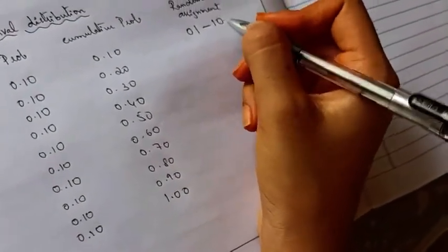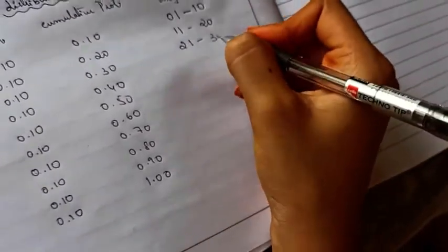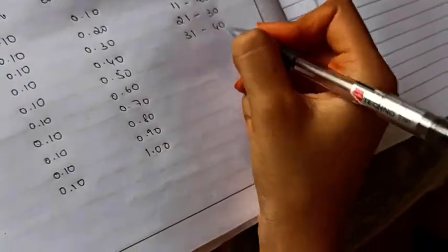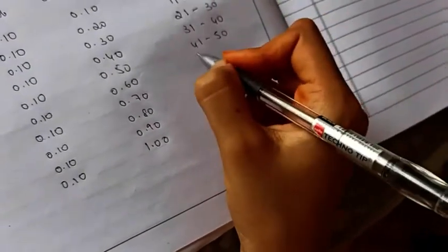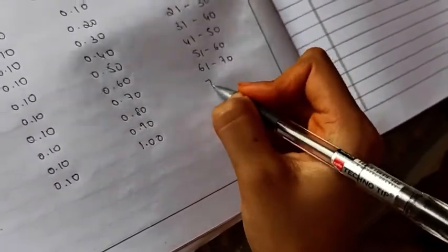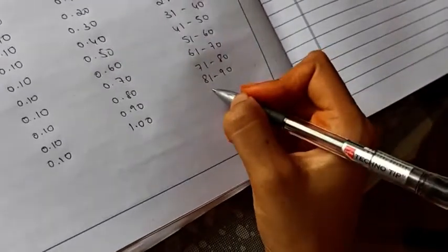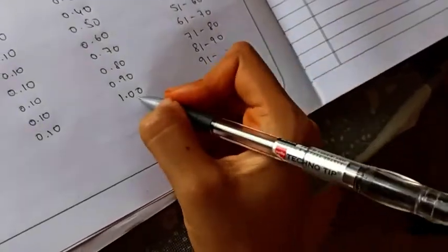The next one starts from the next number after this and goes up to this number, so it's 11 to 20. Similarly 21 to 30, 31 to 40. Just go on writing that. And the last one here is 00.